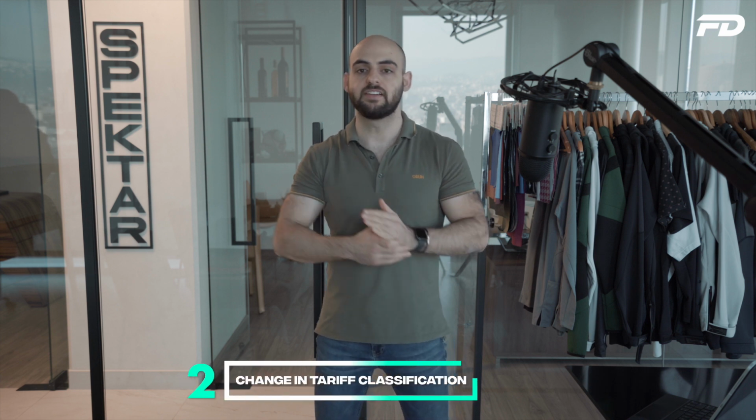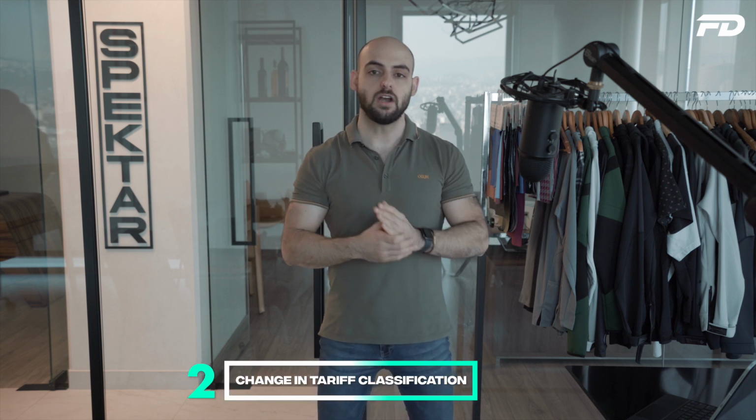Number 2 is the specific scenario in which the country of origin can be referred to as the country or region in which a tariff classification change takes place. The tariff classification is essentially a system of categorizing all goods across a variety of spectrums in a standardized system applied all across the world.